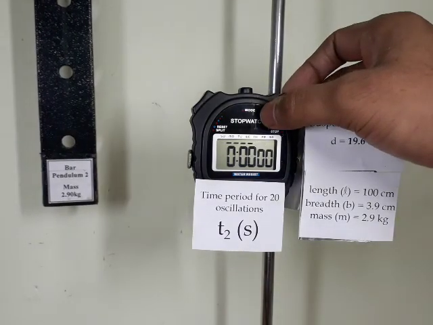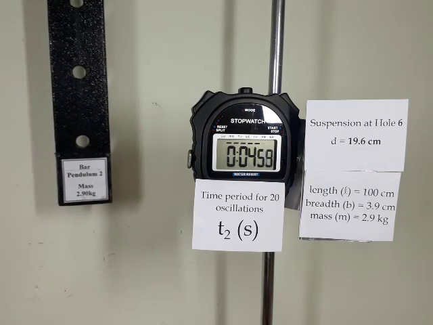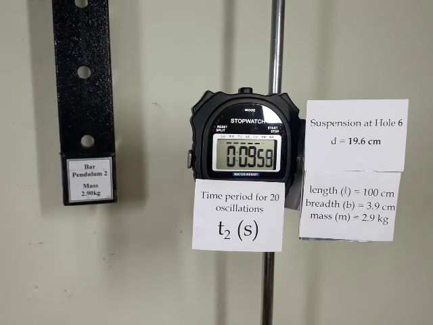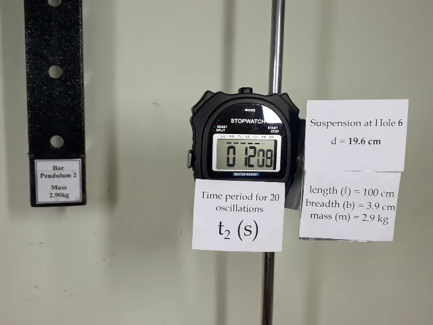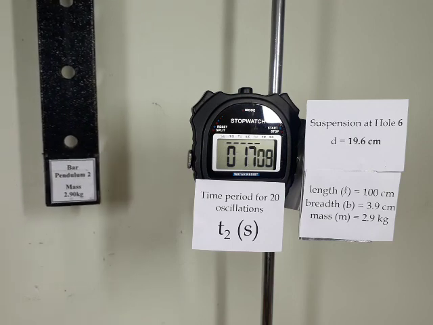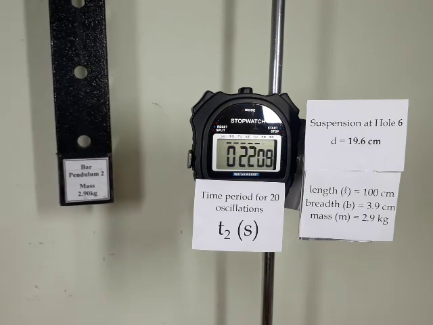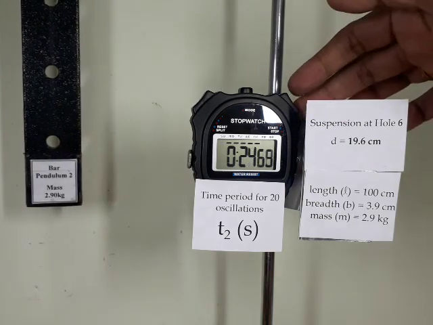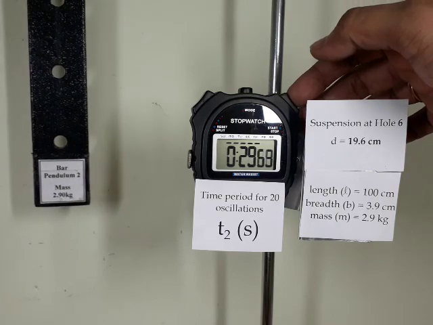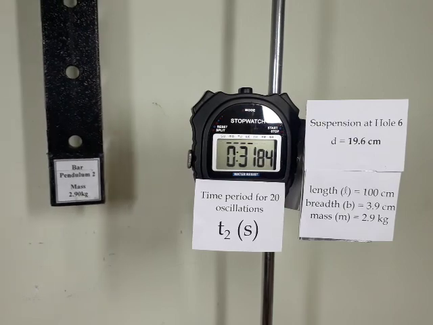For T2, counting up to 20. It is 31.84 seconds.